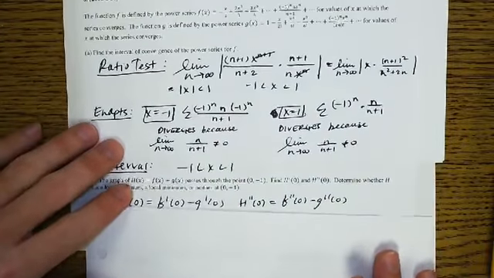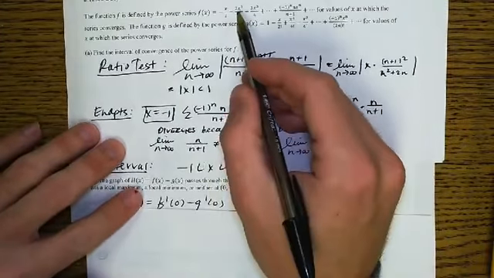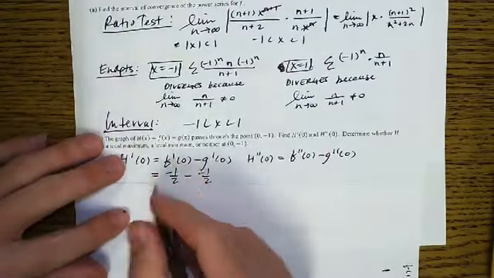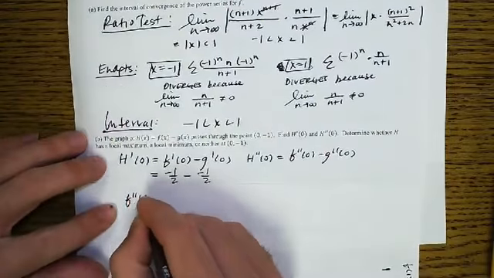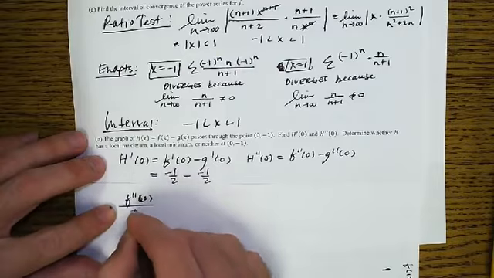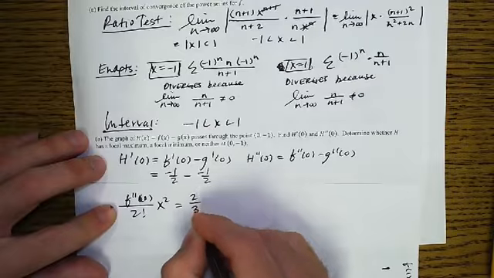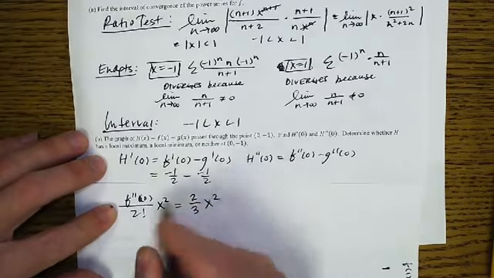Well, that's tough. I'm going to grab 2/3 for f. 2/3 is the coefficient of x squared. So for f, double prime of 0 divided by 2 factorial x to the 2 is going to be 2/3 x to the 2.